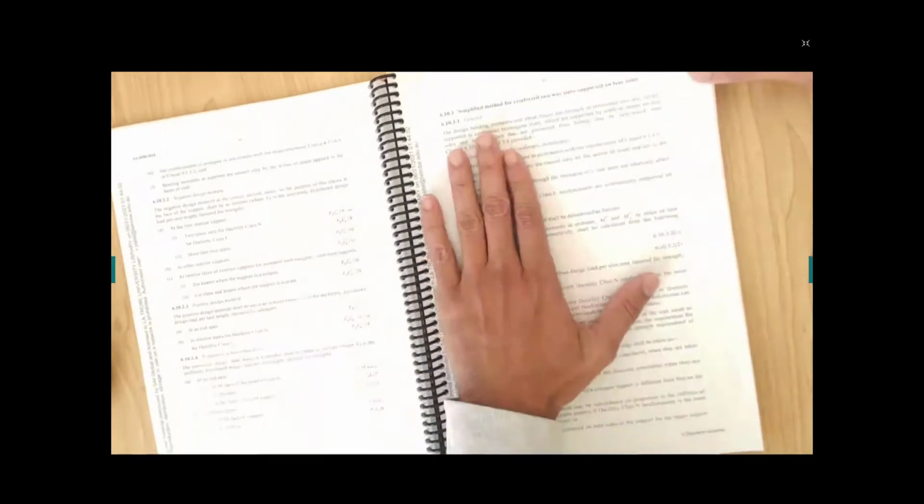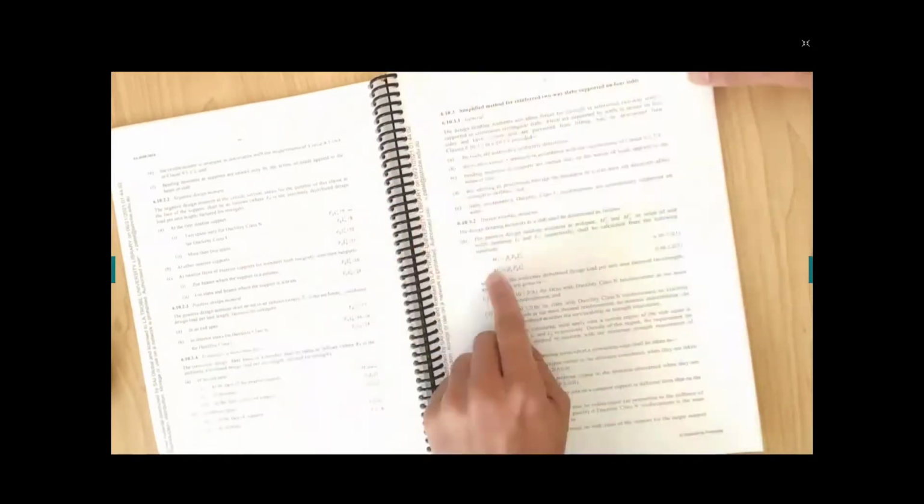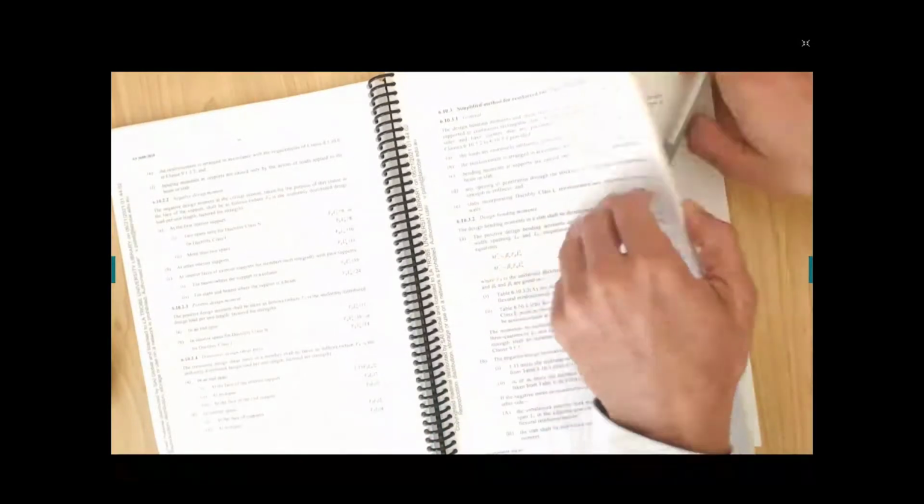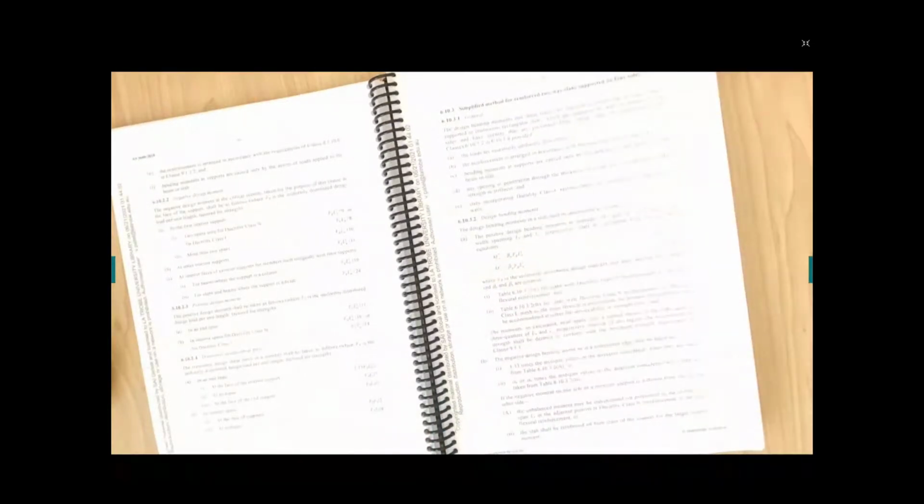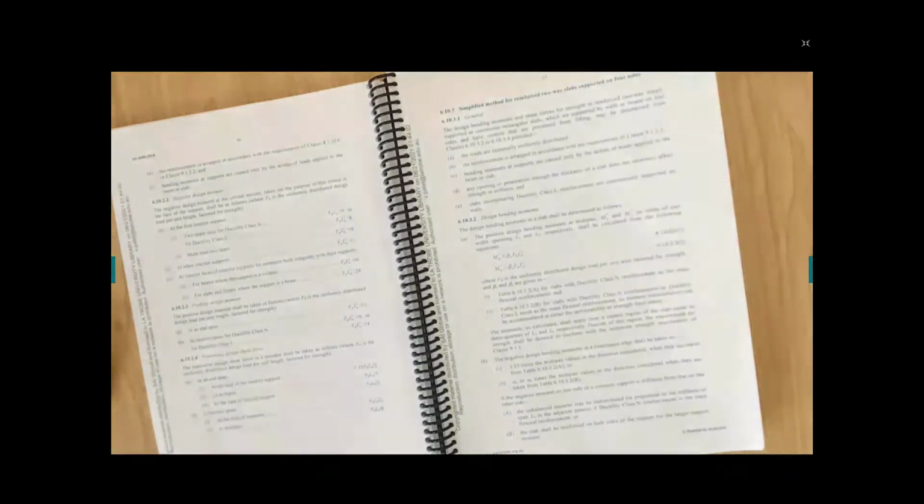Now for two-way slabs, the design moment is governed by this one here. I think you cannot see. I just need to lower down this glass. Okay. All right, so I hope you can see better now.